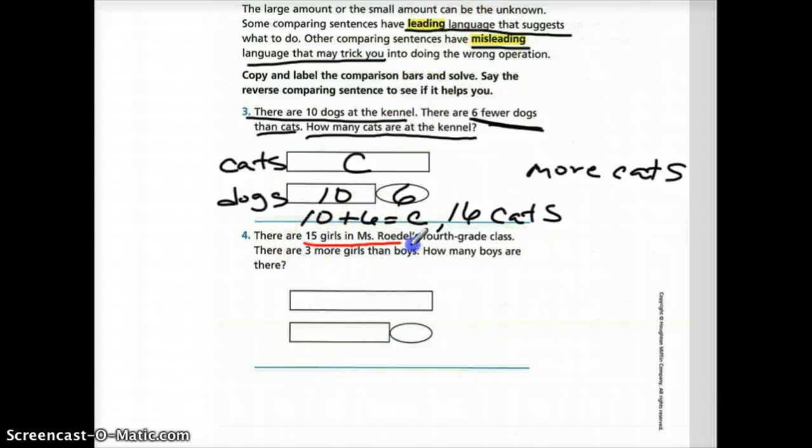There are 15 girls in Mrs. Rodell's 4th grade class. There are 3 more girls than boys. How many boys are there? Okay, so what question do we need to answer? How many boys? What do we know? We know there are 15 girls and that there are 3 more girls than boys. Okay, and then we need to ask ourselves which has more, girls or boys? It says 3 more girls, so that means that girls must go on top. Boys goes on the bottom.